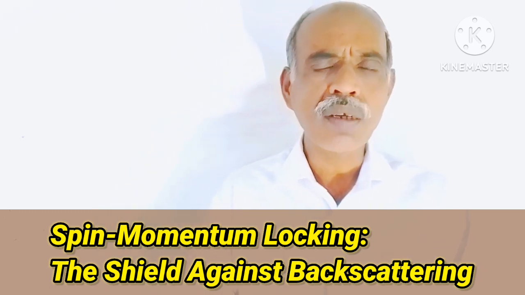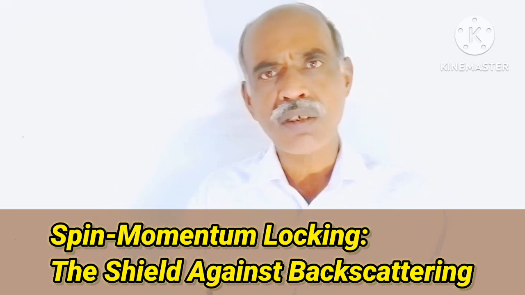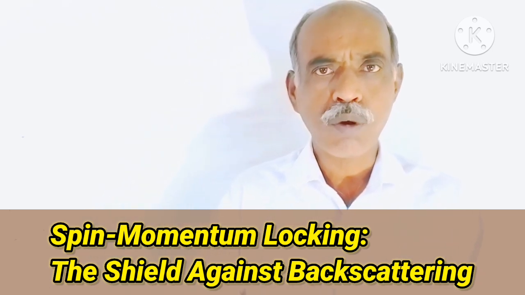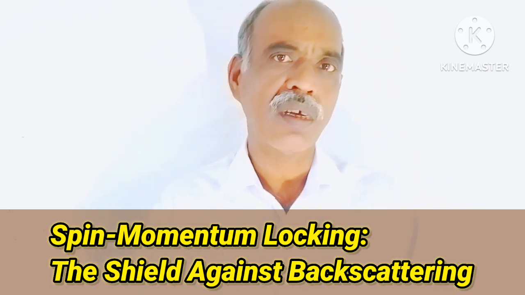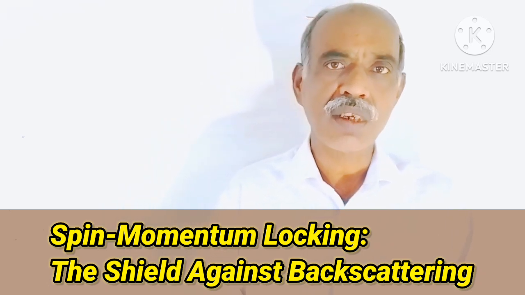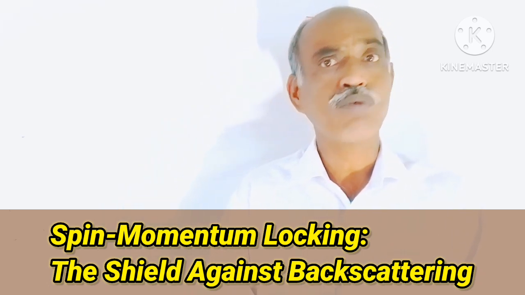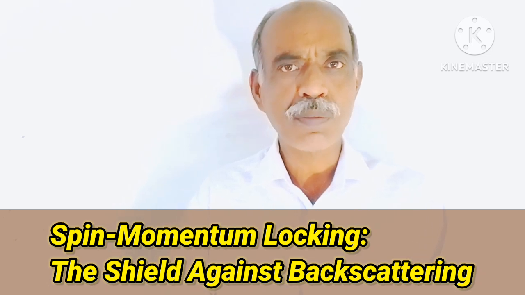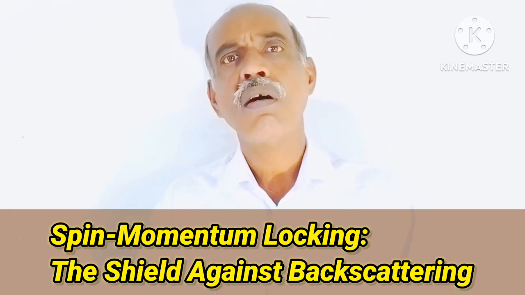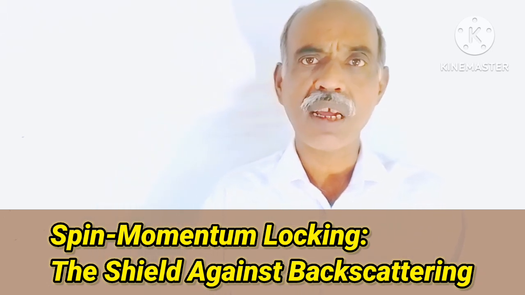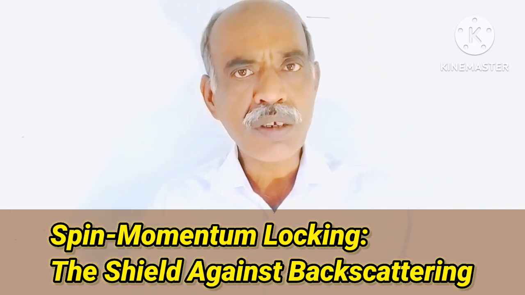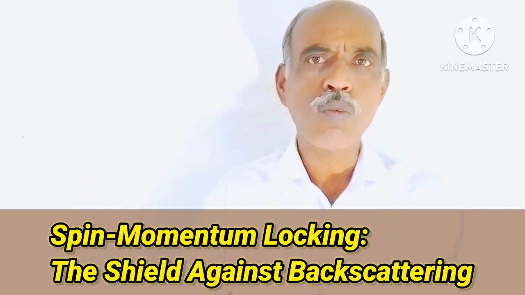Again, in quantum computing, fault-tolerant quantum circuits could be made possible by using topological insulators. We are focusing here on a specific property known as spin momentum locking. That property could easily be used for the development of fault-tolerant quantum circuits.